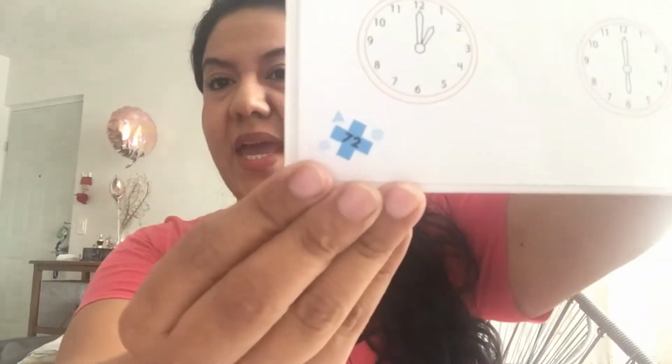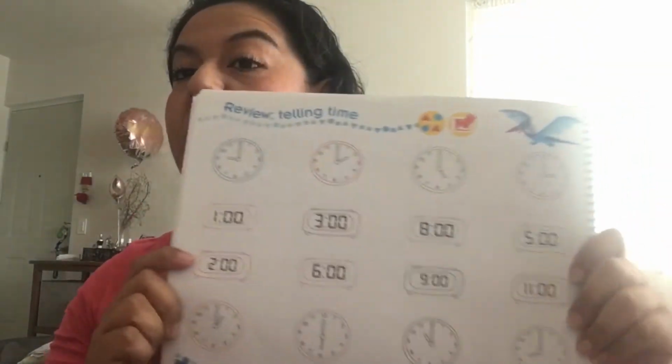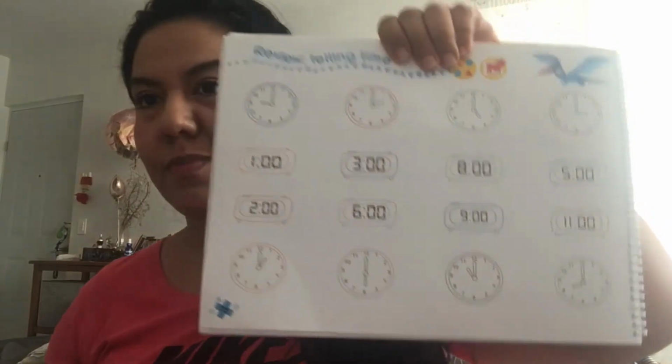Today, we're going to start with the Math Adventures on page 72. We're going to do a review of telling time. Remember, the clock has two hands, a short and a long hand.